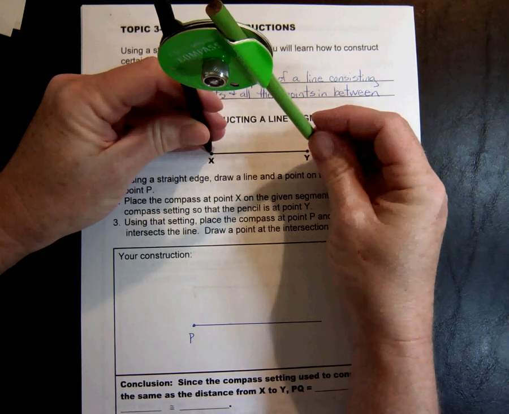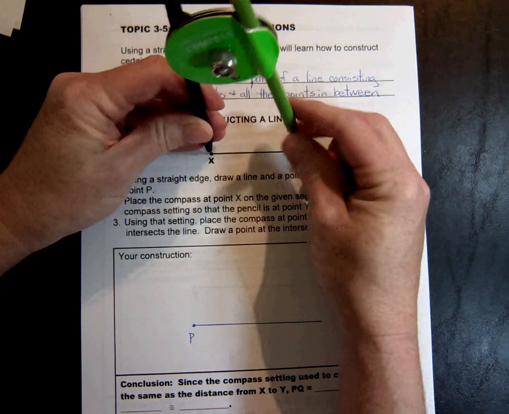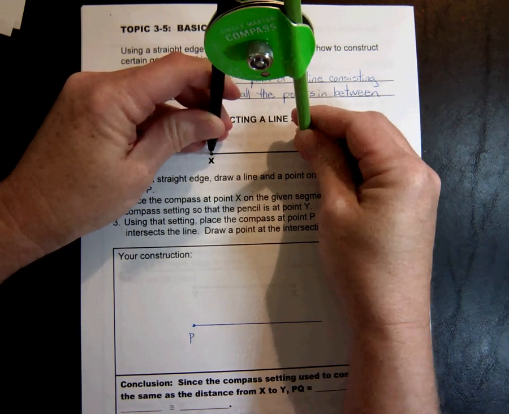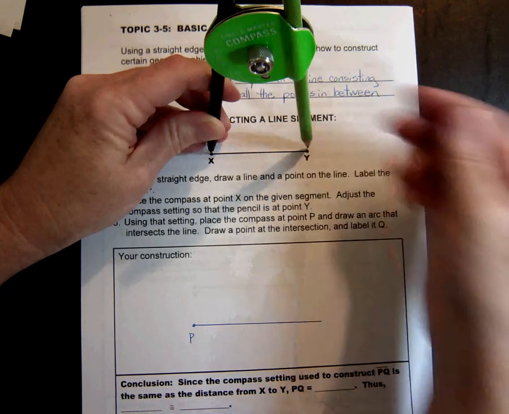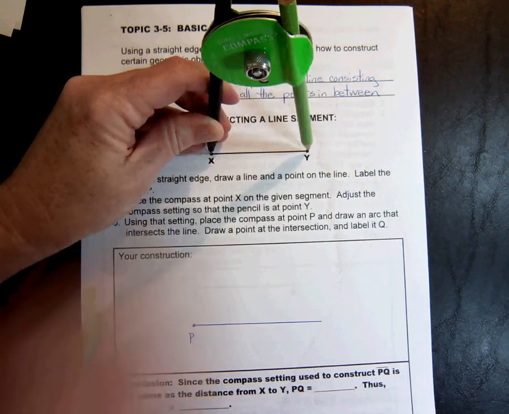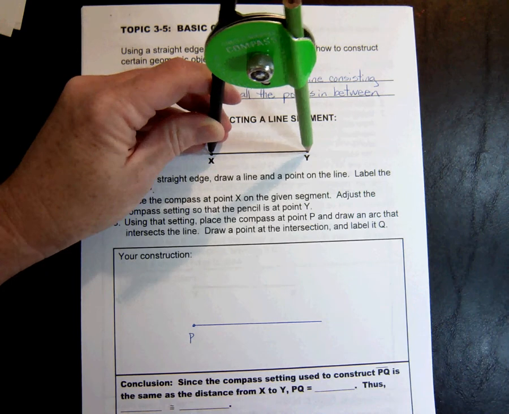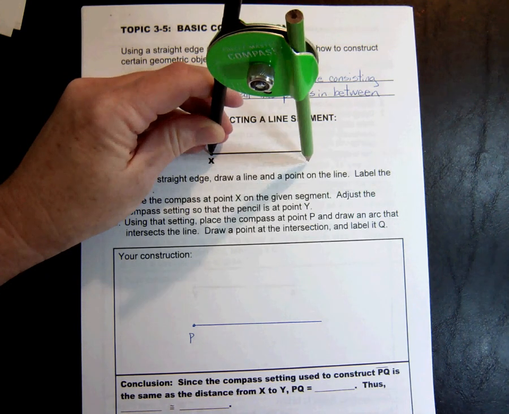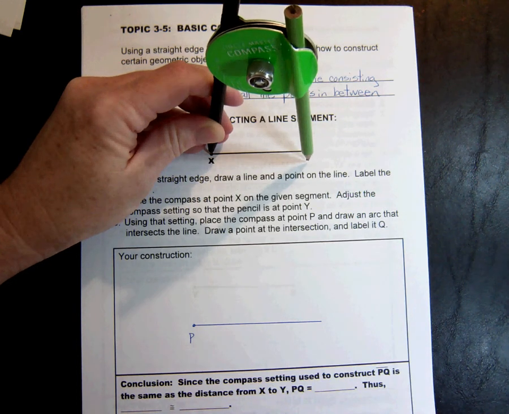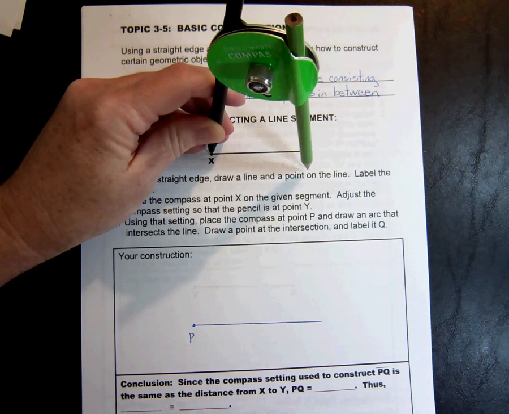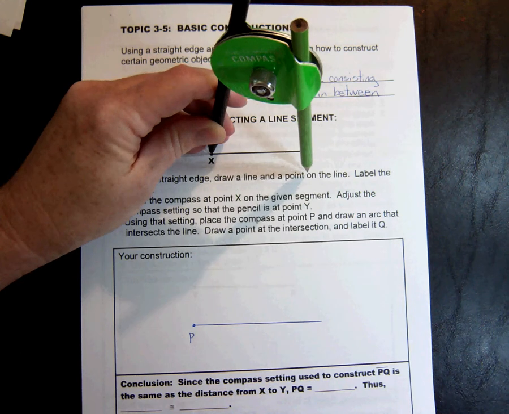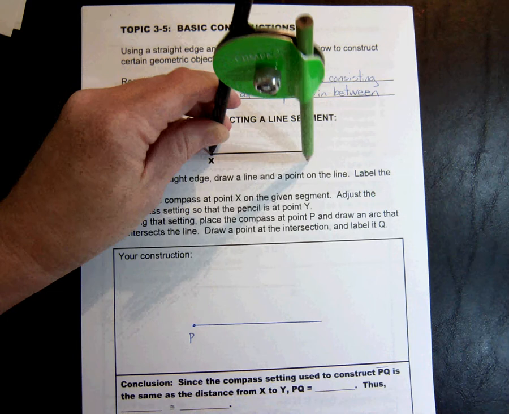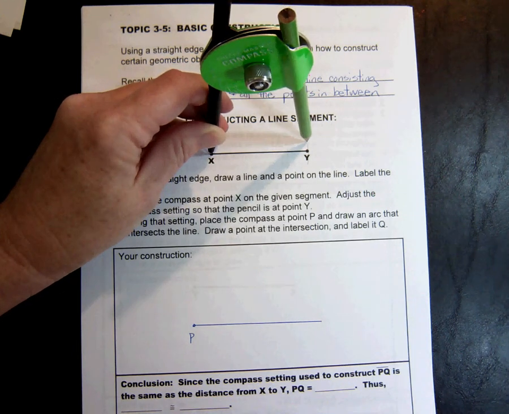Adjust the compass setting so that the pencil is at point Y. So again, I like this metal compass. It'll keep things still. If you need to, tighten it so that it can be exactly where you want it. A lot of times I'll even draw it up there. Didn't really say to do that, but you can, just to make sure you've got a good drawing here.